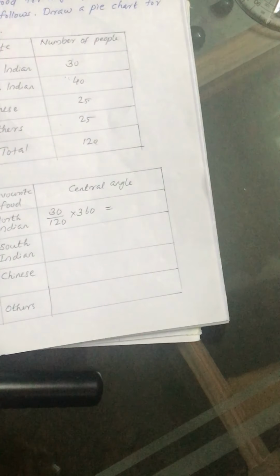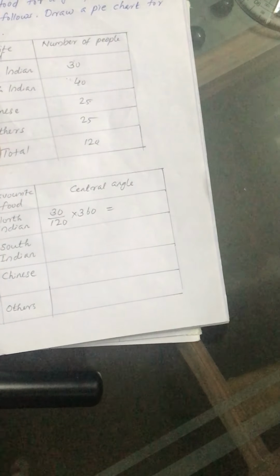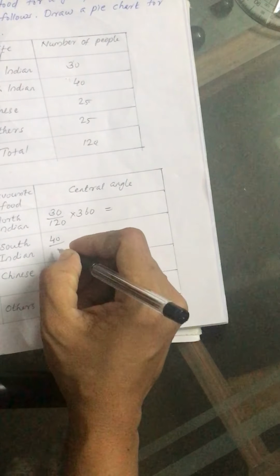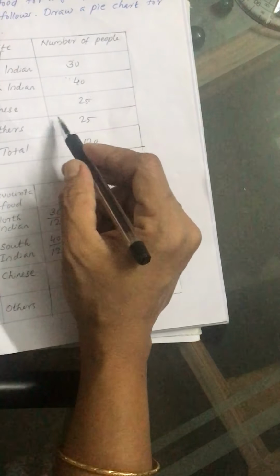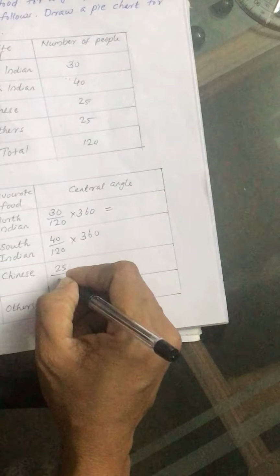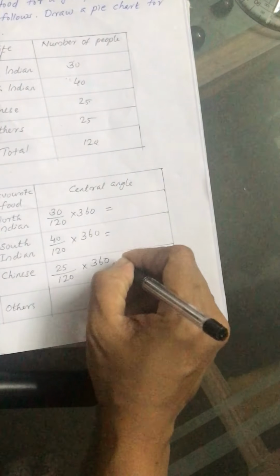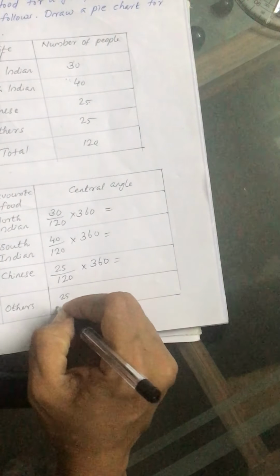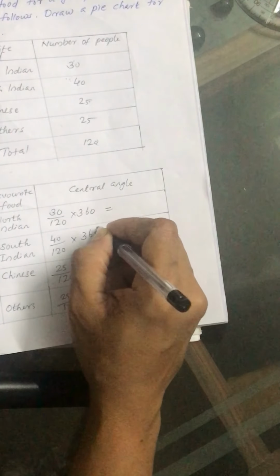Just like that for South Indian, how can we find out the central angle? That is 40 divided by 120 into 360. Next Chinese, 25 people are there who liked Chinese. That is 25. Total number of people is 120. That we multiply by 360. It will be the central angle of that. Then others, that also 25. Then 25 by 120 into 360 degree. All are into 360 degree.